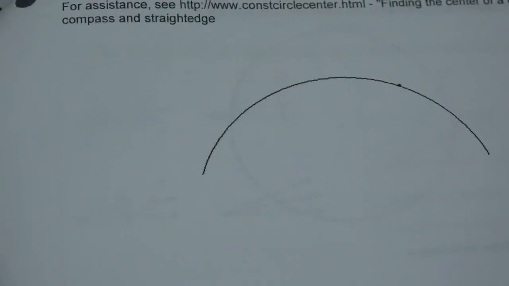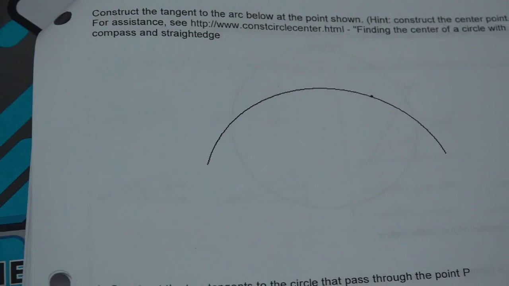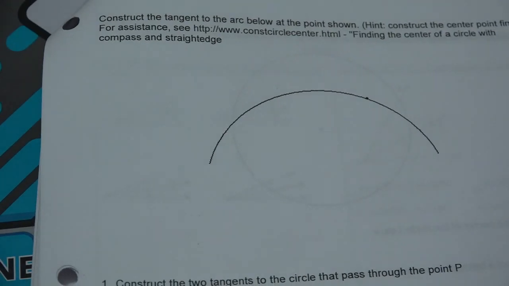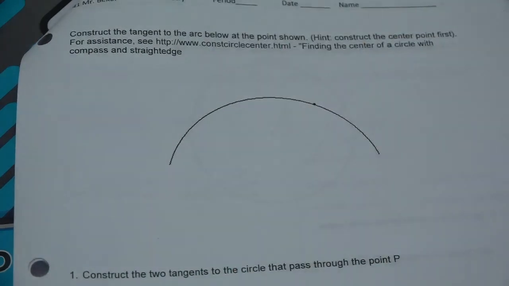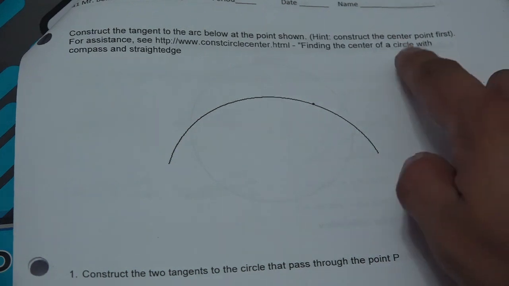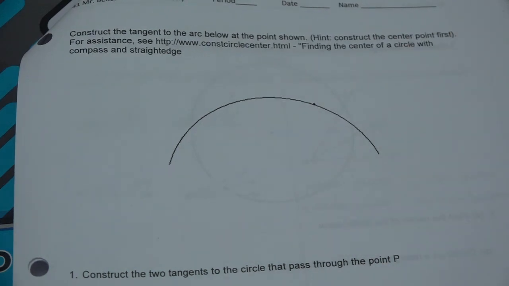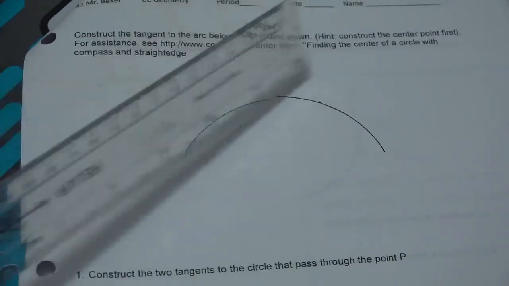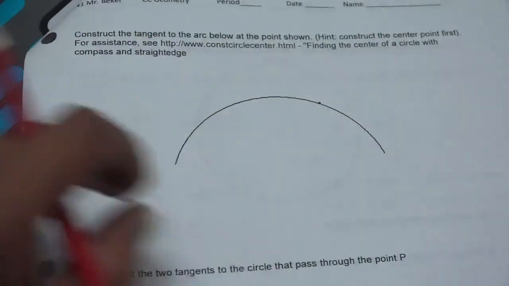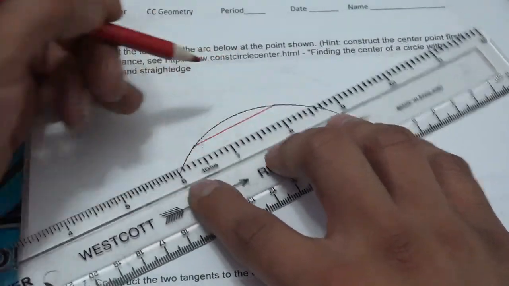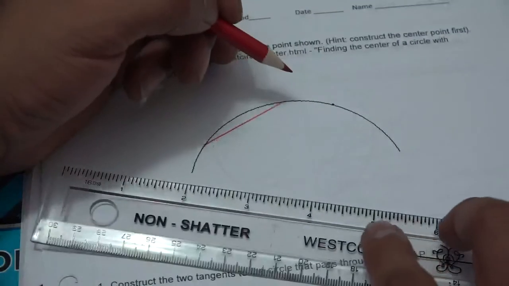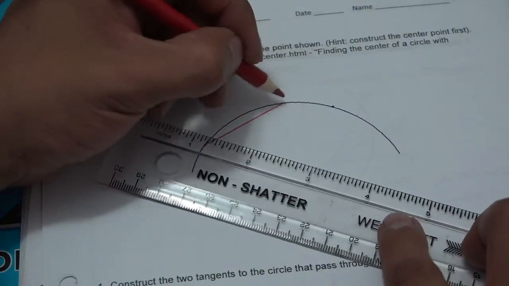Okay, now let's see. We have a problem here. So I'm going to make this model. They want me to construct the tangent to the arc below. How in the world am I going to construct the tangent to this arc? Let's see. Oh, I see. They want me to construct the center first. I don't have a problem. You already know how to construct a center. You only need two chords.